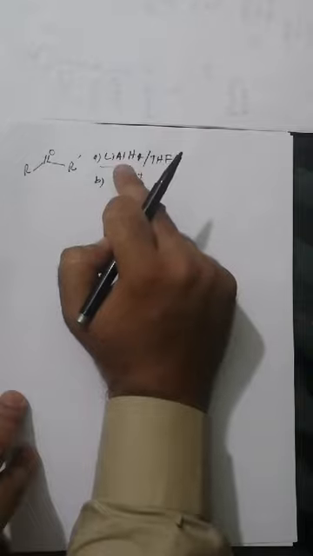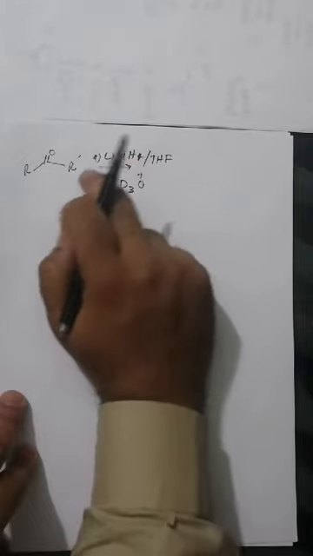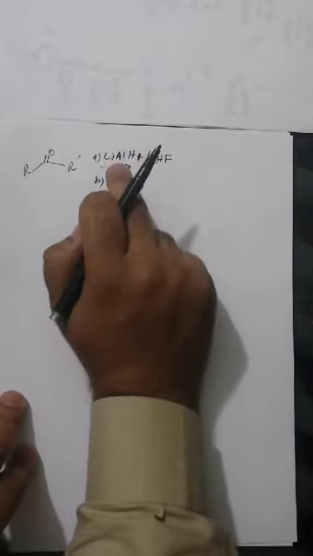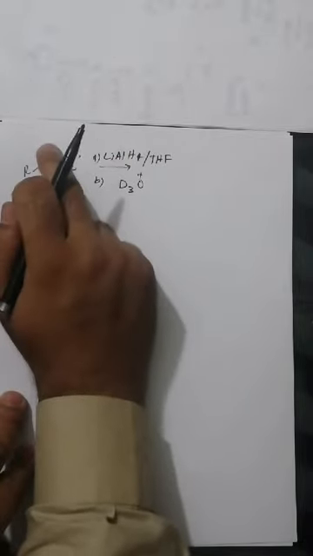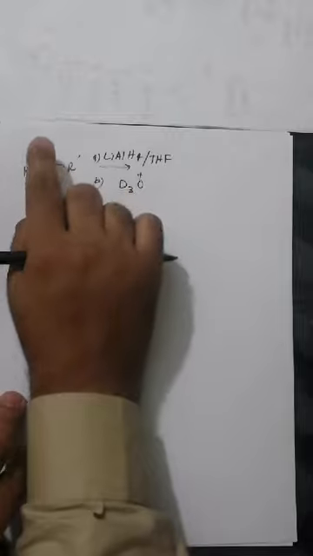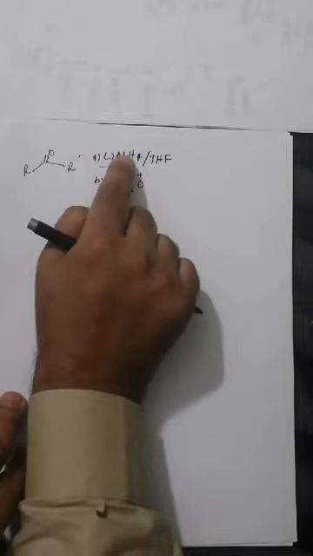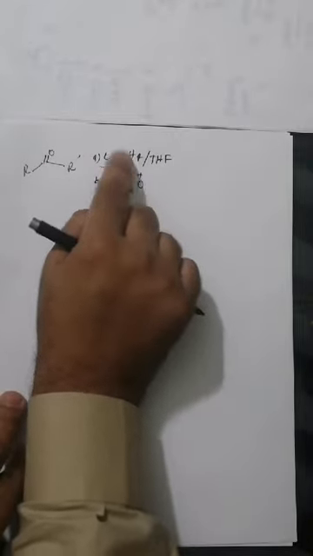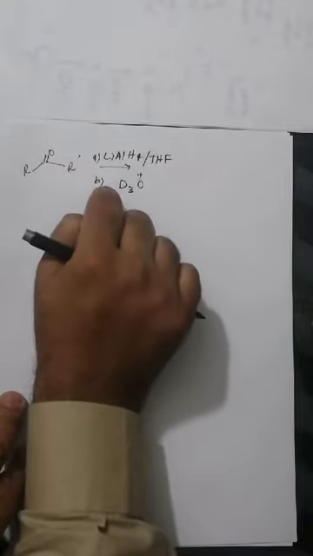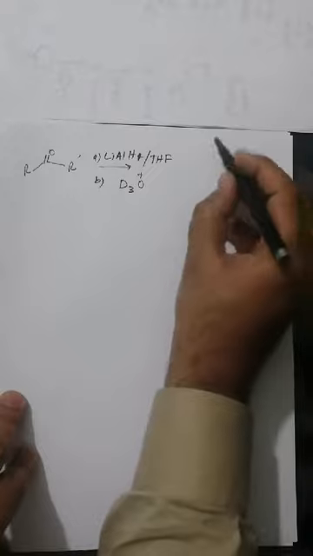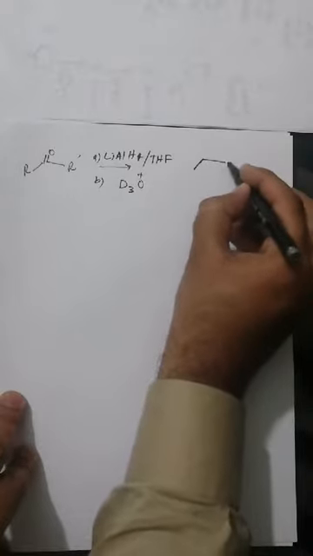So in the first step, lithium aluminum hydride will react. It will donate its hydride ion. Then the pair of electrons moves onto the oxygen, and that oxygen will make a new bond with aluminum hydride, followed by the hydrolysis. So I'm going to write here the product.